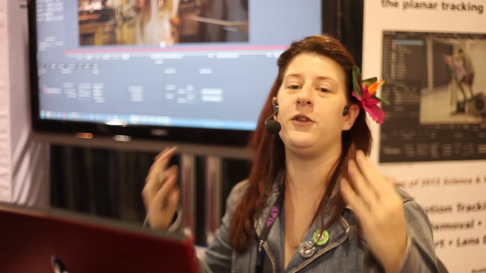Now, we also are going to have Python scripting support. So for those of you pipeline nerds who write amazing tools to fit our product into big studio pipelines, we're going to have support for that. You guys asked for it. We made it happen. It wasn't easy.